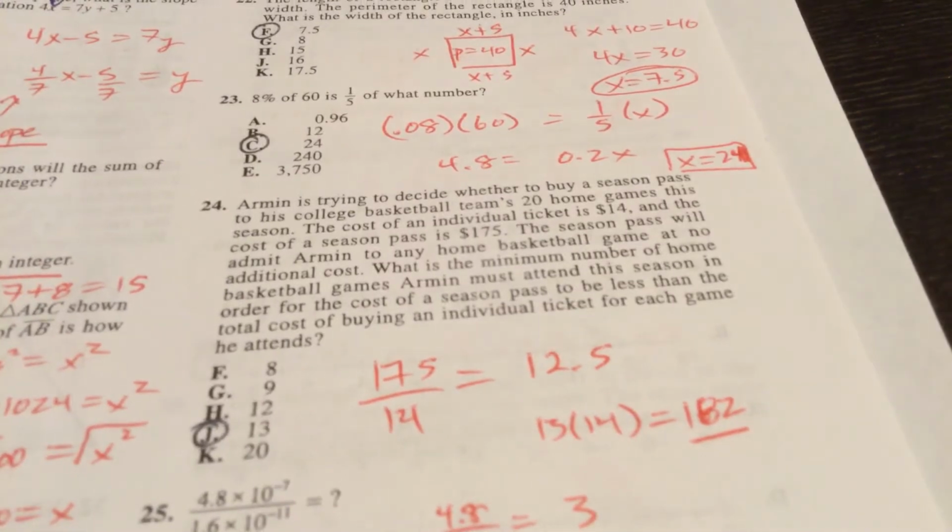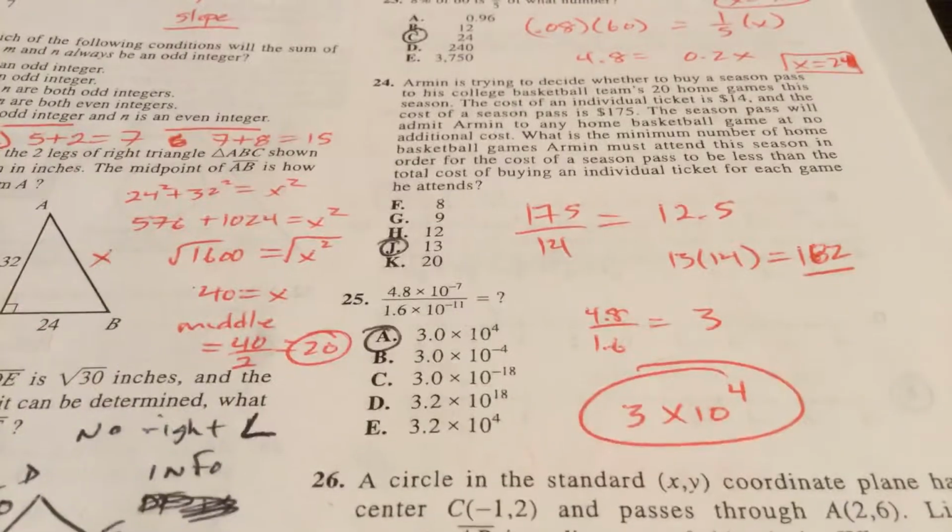All right, so folks, again, you can read this here. Individual ticket is $14. Divide 175 by 14, so 12.5. That means by the 13th ticket you have paid for the season pass. You need to go to 13 or more games for it to be the season pass that costs you less money. So about 25 here.